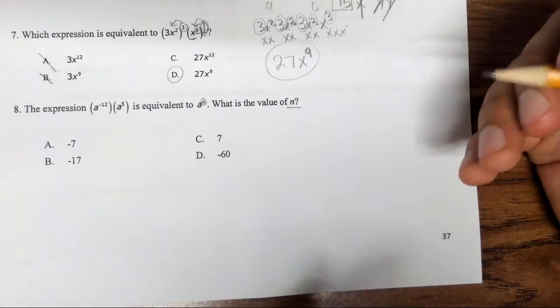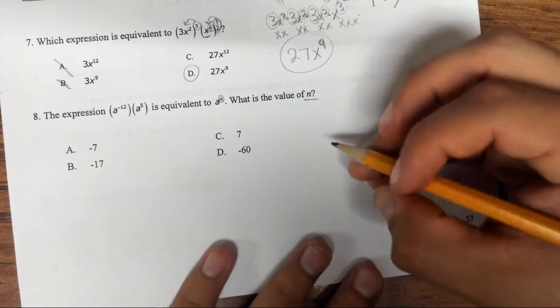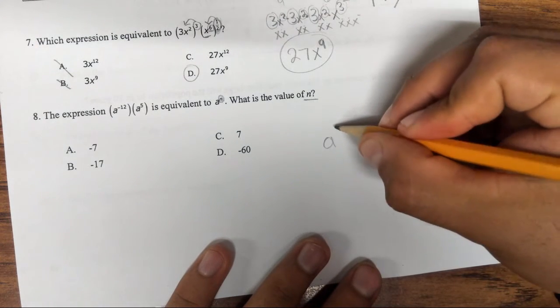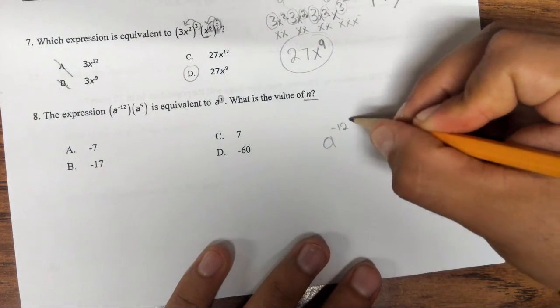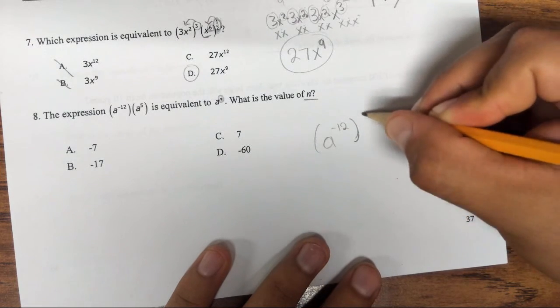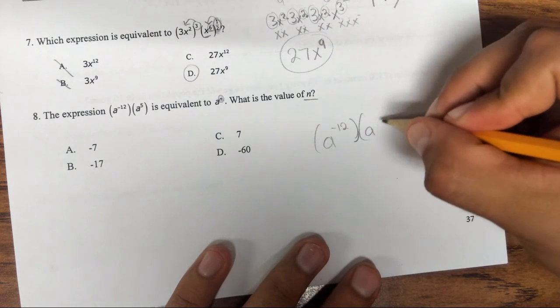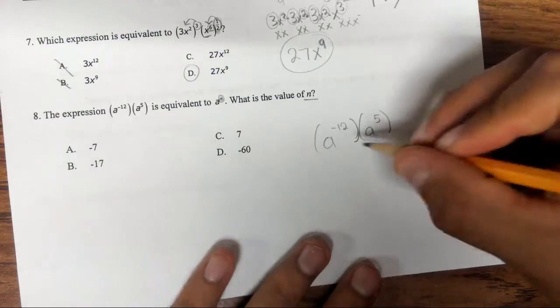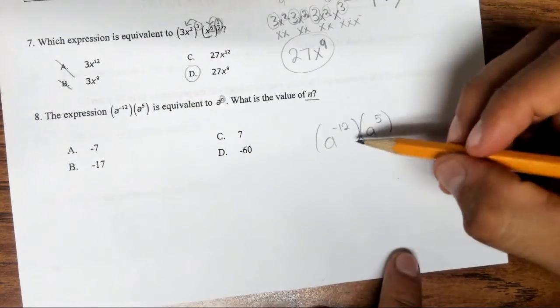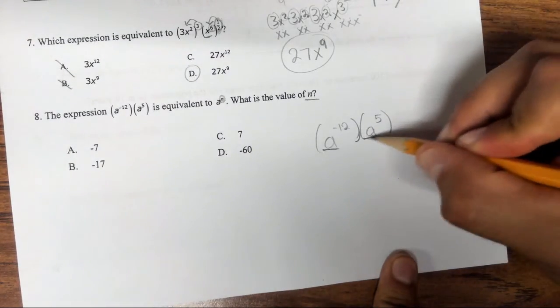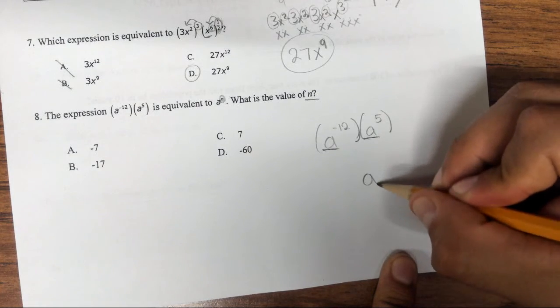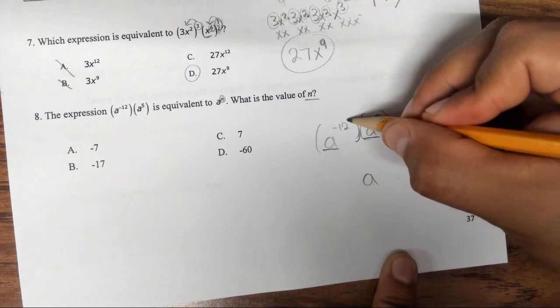So with this we just want to follow our rule. Our rule says that if we're going to multiply two variables that have exponents, then we're going to keep our base, so a is going to stay a, and then we add our exponents together.